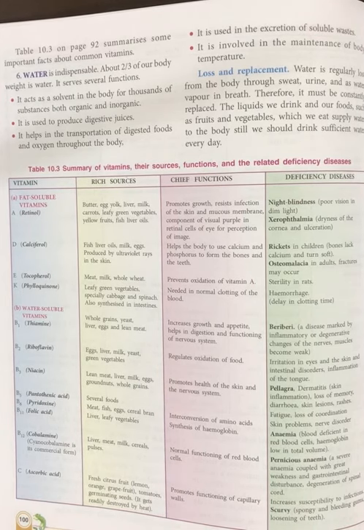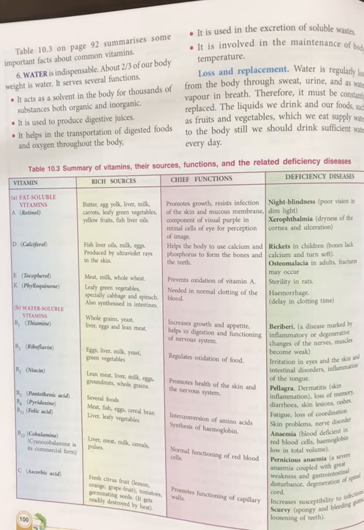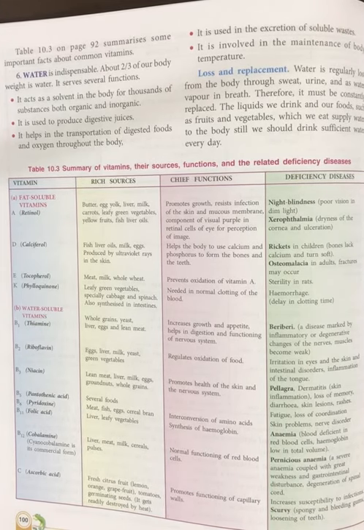And it is used to produce digestive juices. Then water also helps in transportation of digested foods and oxygen throughout the body. And water is used in excretion of soluble waste. The soluble waste gets dissolved in water and is removed from our body. It is involved in the maintenance of body temperature. Even the temperature of our body is maintained by the water. So these are the functions of water which you are going to remember.